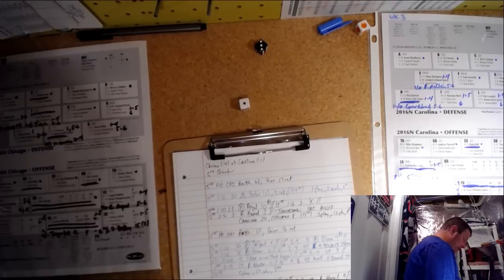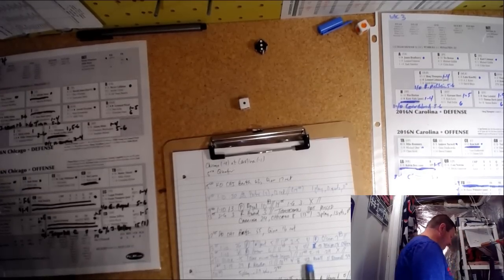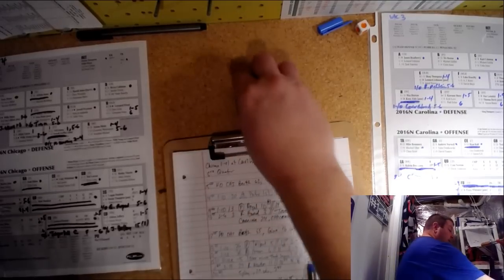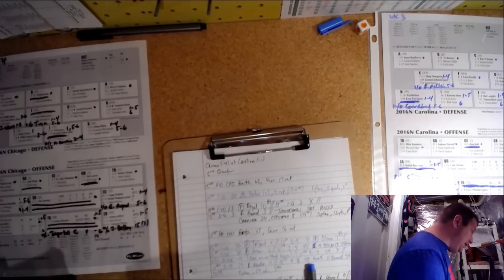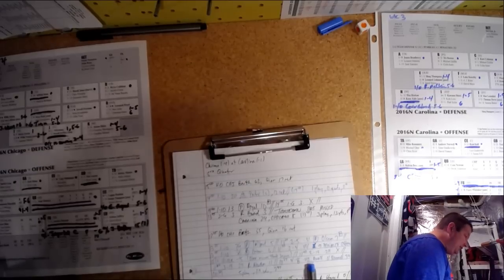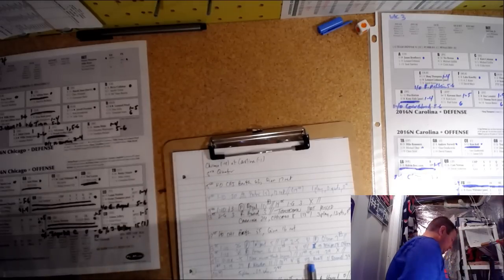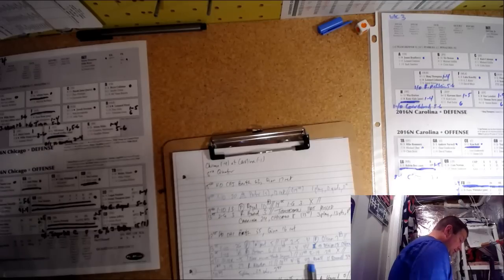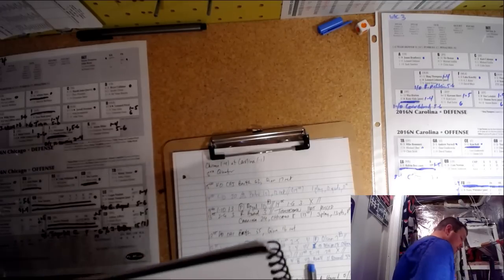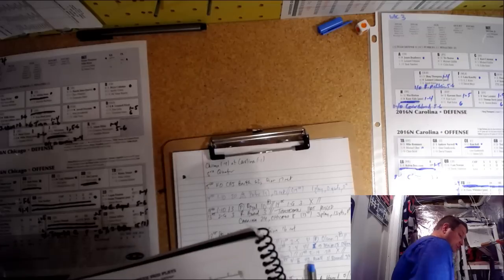5:55 left. 3rd and 3. 3rd and manageable. From the 40-yard line. And let's see what they dial up here. 3rd and short. Oh, they're going to try and catch him here a little bit. That's going to be a screen pass against a blitz. So, I'm going to throw it at, let's see. Going to throw to Whitaker here on the screen pass. See if they can catch him.